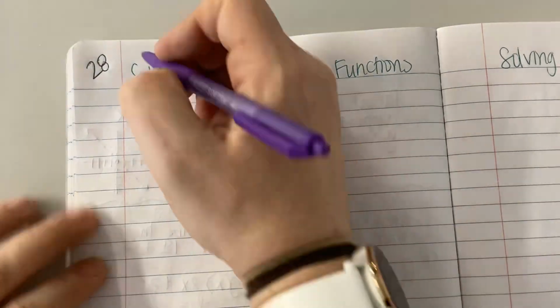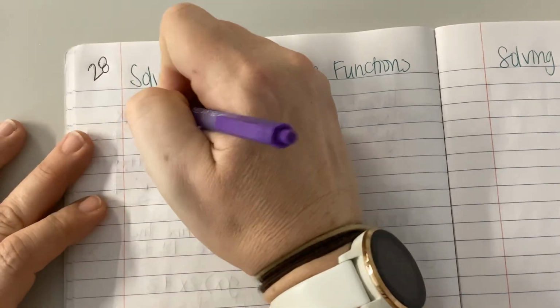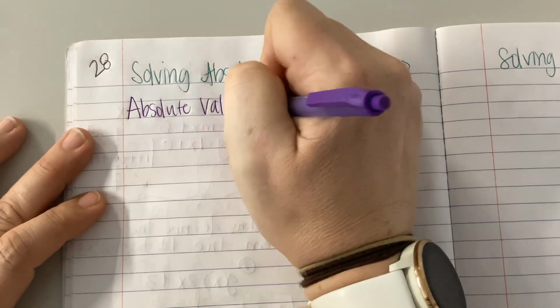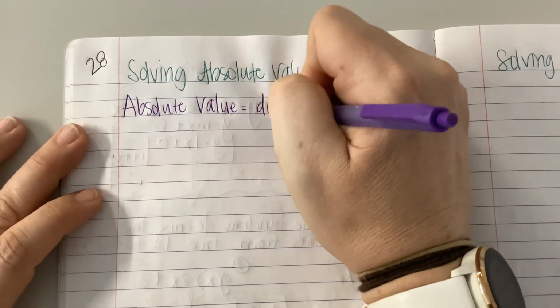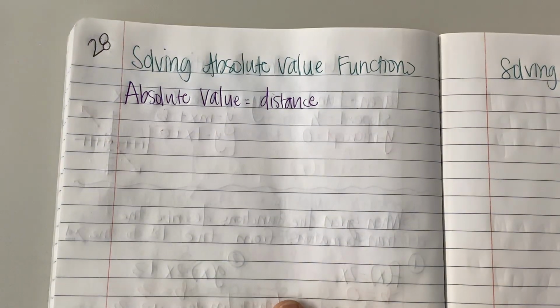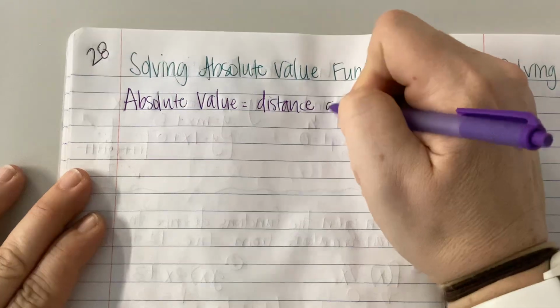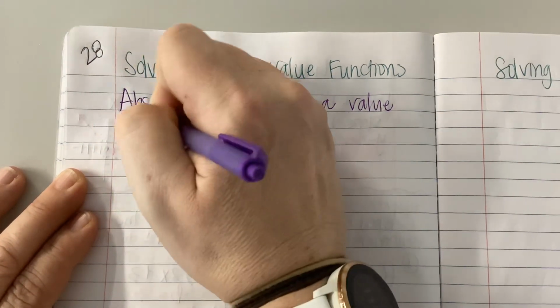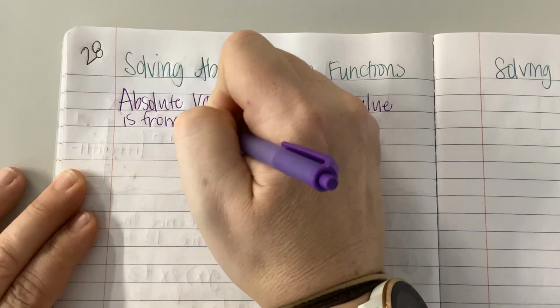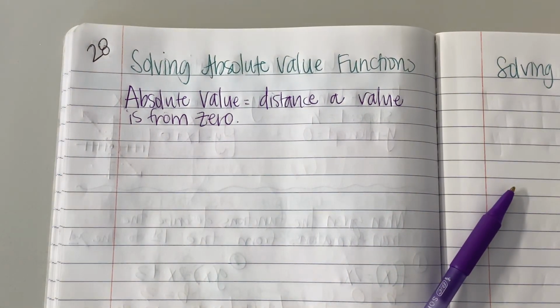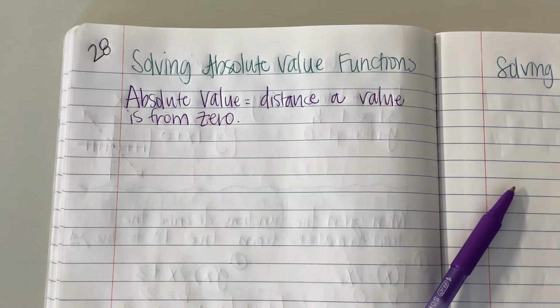Absolute value. Let's define it. The distance a value is from 0. Absolute value is the distance a value is from 0.